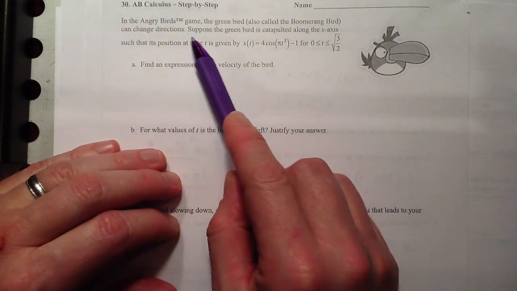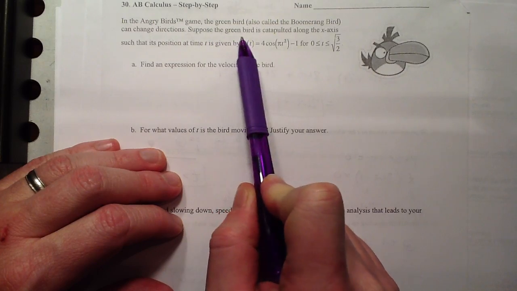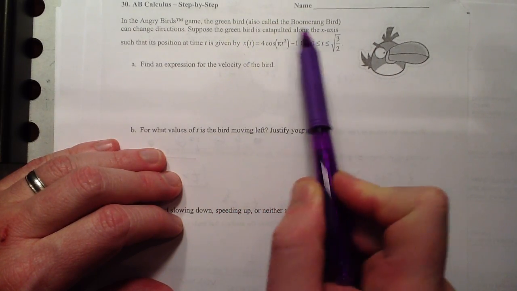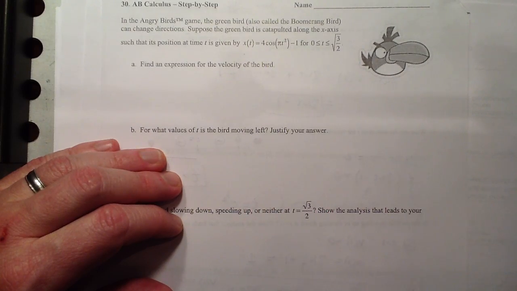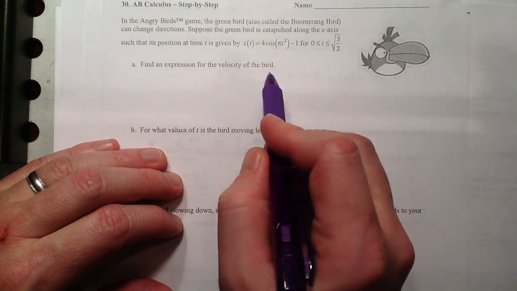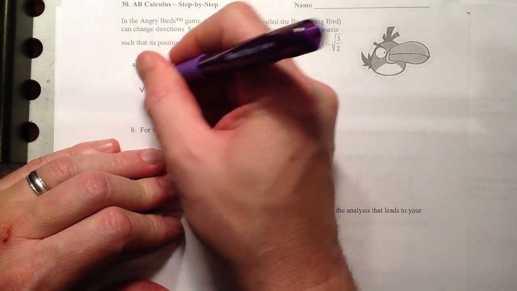In the Angry Birds game, the green bird, also known as the boomerang bird, can change directions. Suppose the green bird is catapulted along the x-axis, such that its position is given by this. Find an expression for the velocity of the bird. Well, this is position, so velocity is the derivative of that.